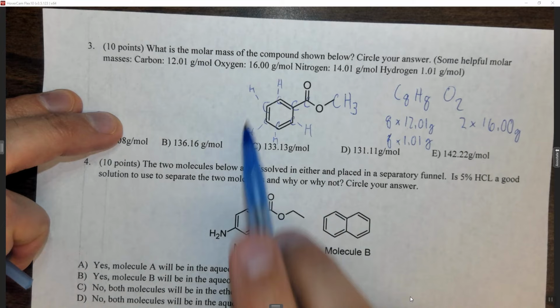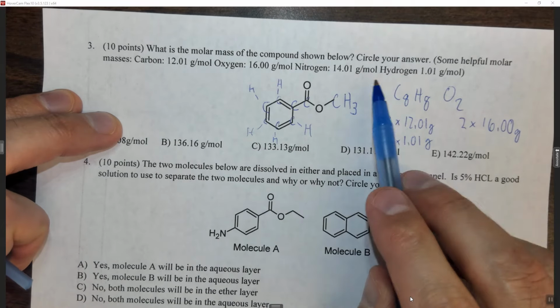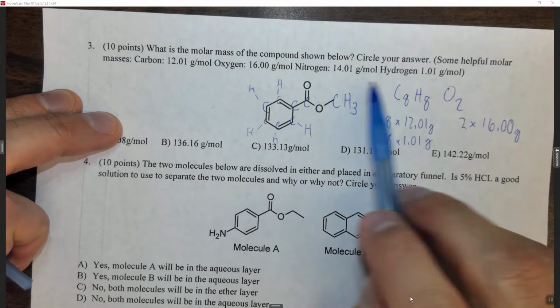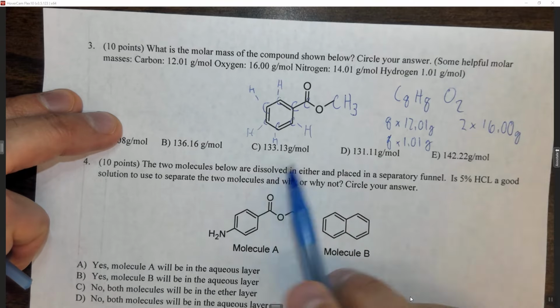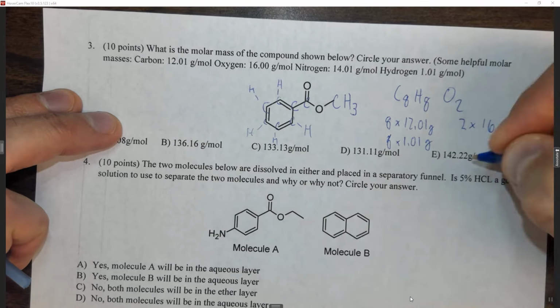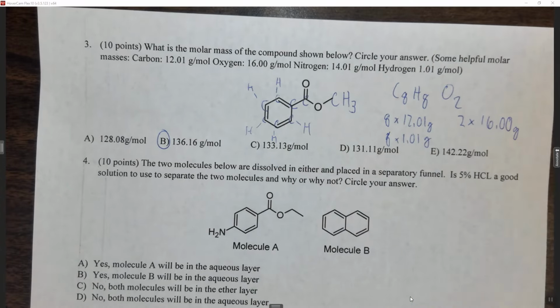So if we look here, these are just the molar masses. Carbon's 12, oxygen 16, and hydrogen is 1.01. So basically we just add these all together, and because it's a molar mass, we should technically have these as grams per mole, and when you do that math, you get 136.16 grams per mole.